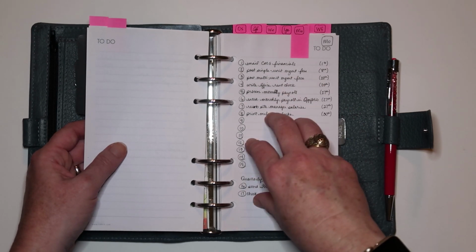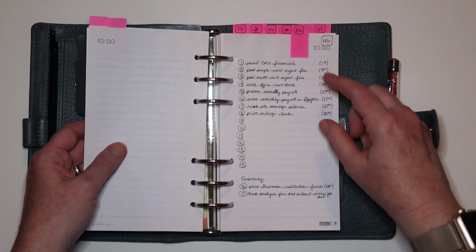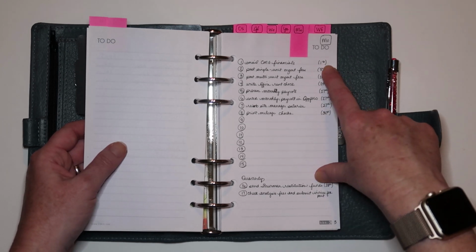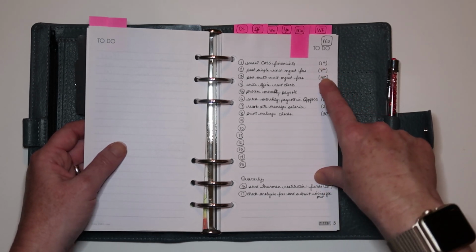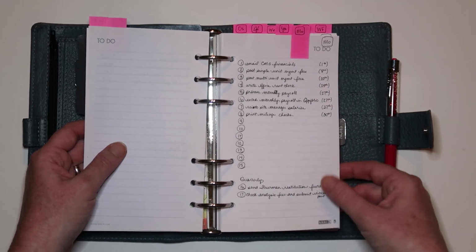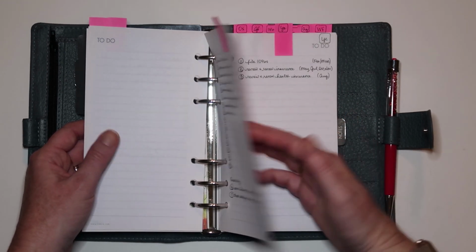So the next section is my monthly recurring tasks. So whether it's monthly, and I put quarterly down at the bottom. So this is the day of the month. So the 1st, the 8th, the 20th. Here, every quarter on the 28th, I do something. So that gives you an idea of how I track my monthly tasks.